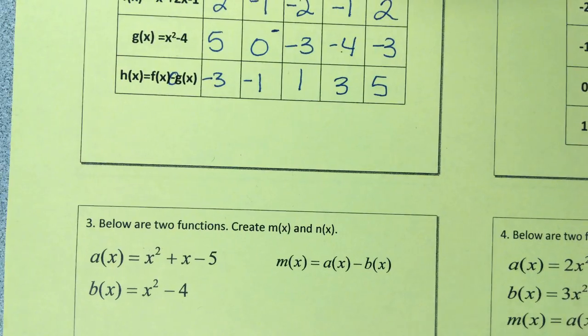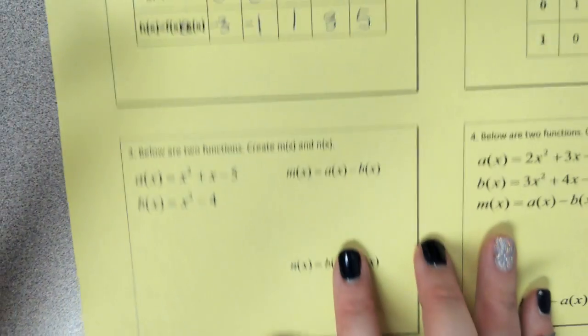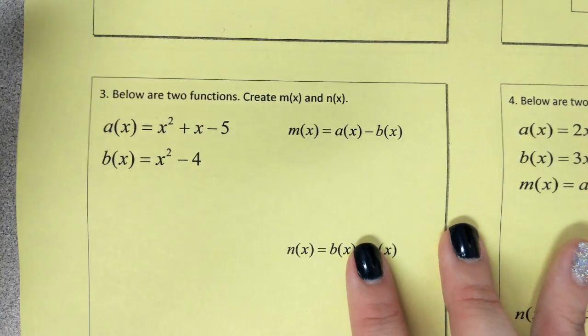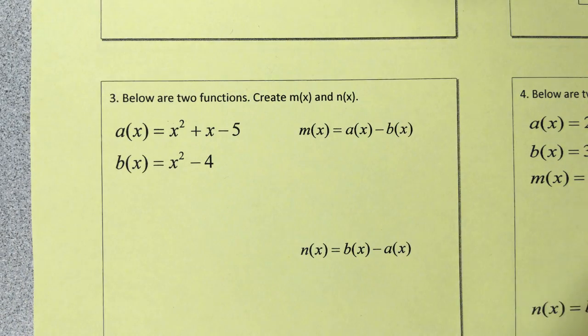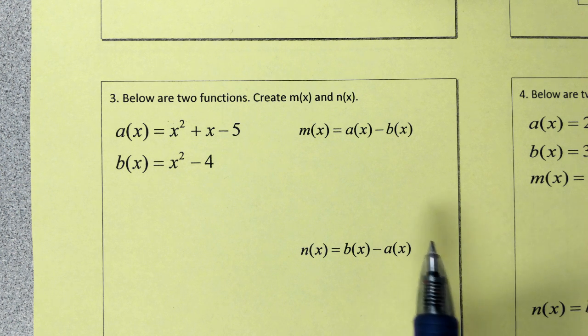Number 3, it's that algebraic. It's the harder piece, but it is what you've got to do to be able to color your packet. So make sure you know how to do these. Notice I have a of x minus b of x and b of x minus a of x. They're going to look different, so please pay attention.